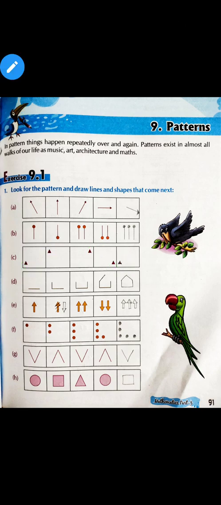And if you look at number D, there was a line here, and then one line came here, and then another line was drawn here, and then another line here, and then the next one will be this one connecting. So this is the pattern that goes on.